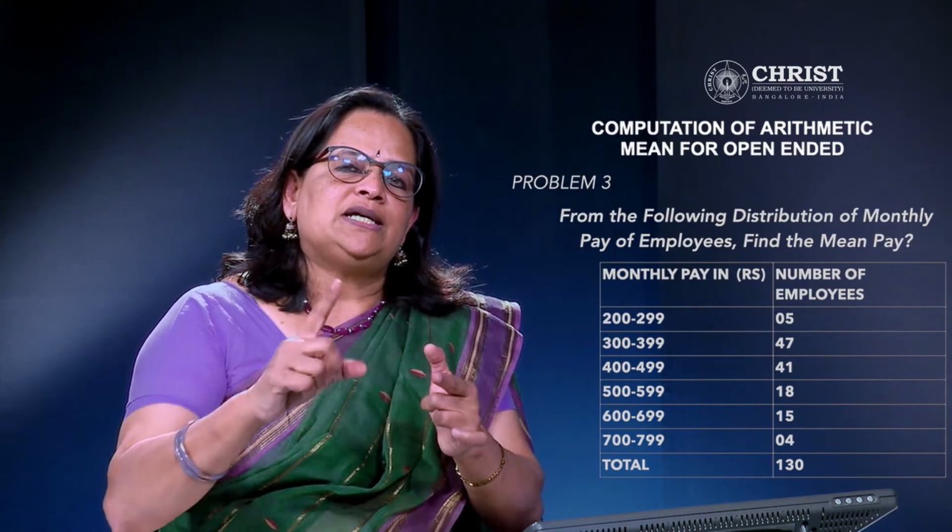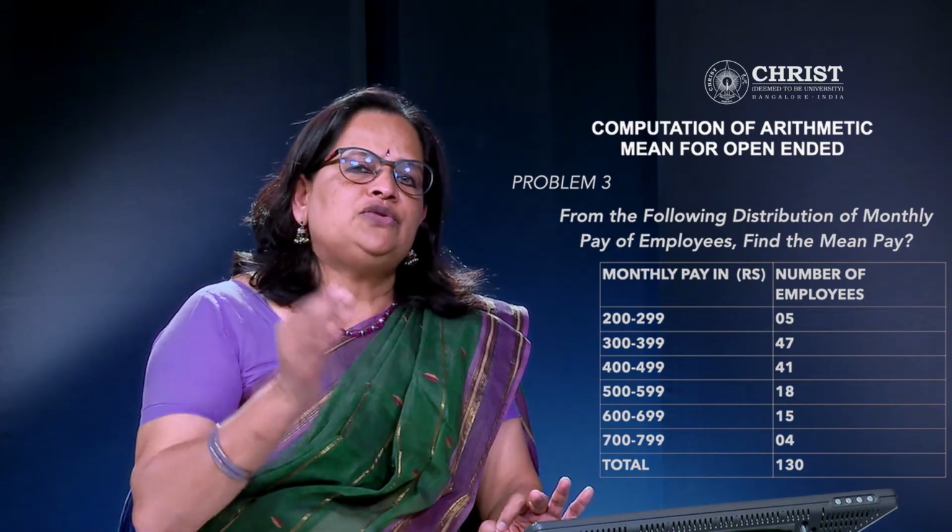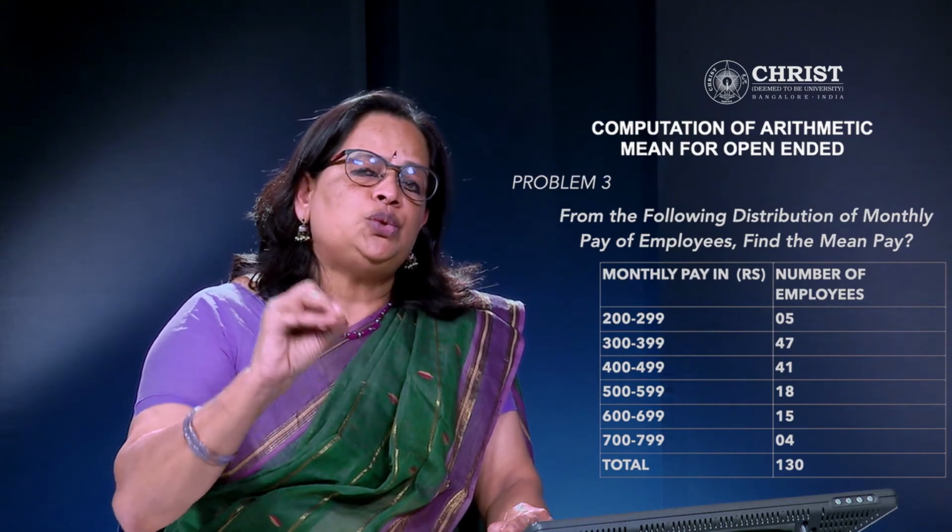So if you see the class interval as it is now, it's 99. Once we convert using the correction factor, then our class interval will be 100. That is easy for computation, because in the step deviation method we are using into I. That is, into 100 will be easier than into 99.